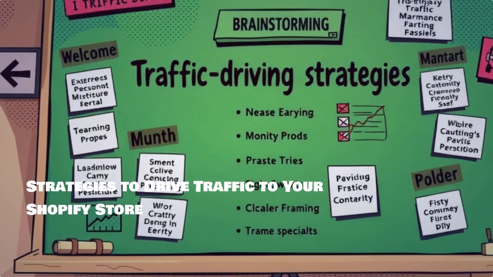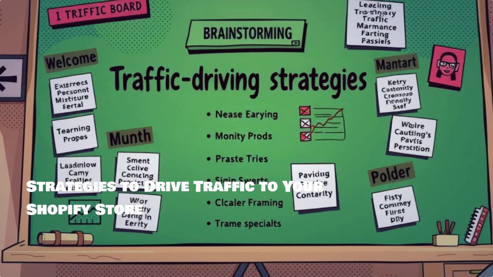Driving traffic to your store is essential. Let's explore effective strategies to increase your visibility online.